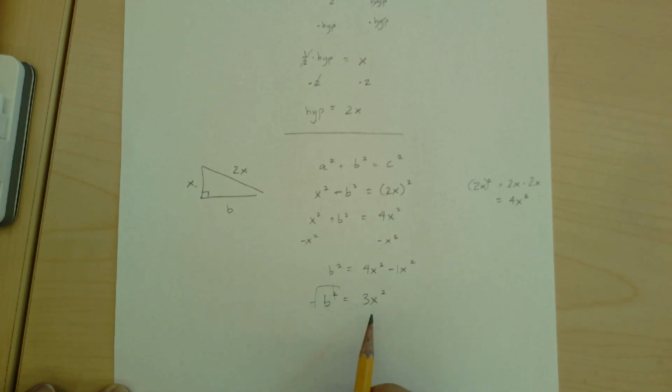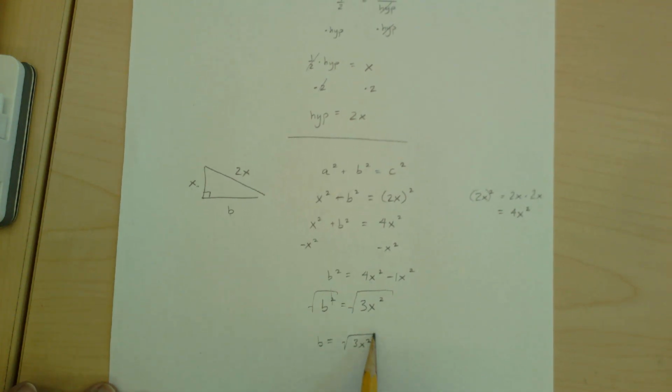I square root this, which cancels that, to get b equals the square root of 3x squared. All right? This is technically your final answer, but we can simplify this further. Remember your property that says I can separate these into two separate terms. The square root of 3x squared is the same as the square root of 3 times the square root of x squared. And just like we saw in our previous derivation, these cancel, leaving b as the square root of 3 times just x.